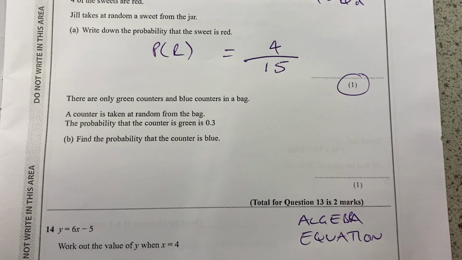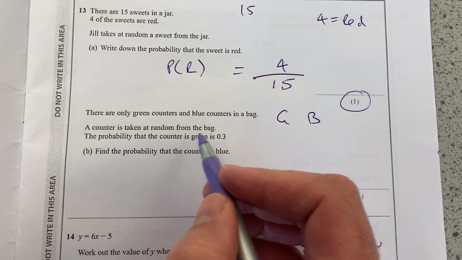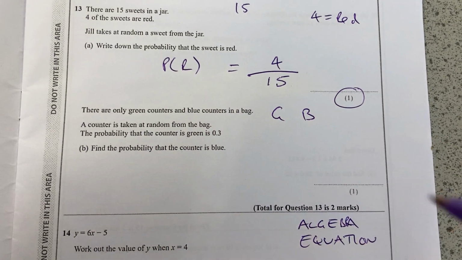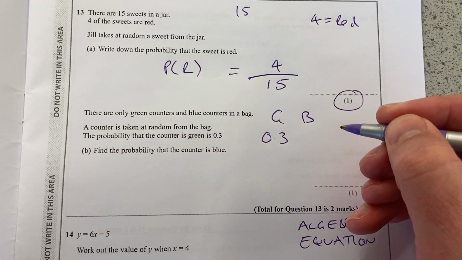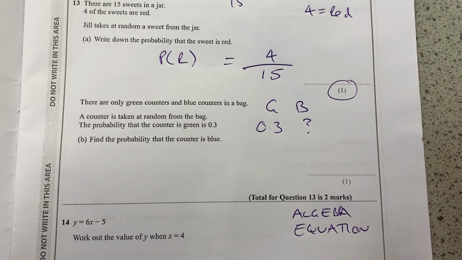The second part says there are only green and blue counters in a bag. A counter is taken at random. Probability that the counter is green is 0.3. So you have to work out the probability that the counter is blue. So we're looking for that one there.